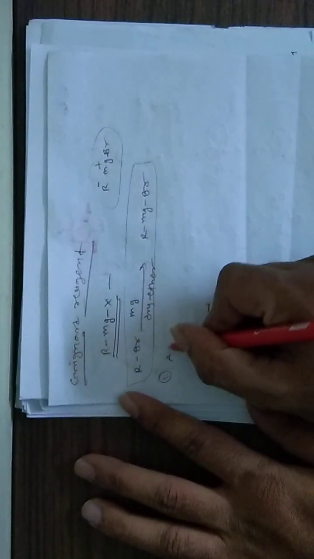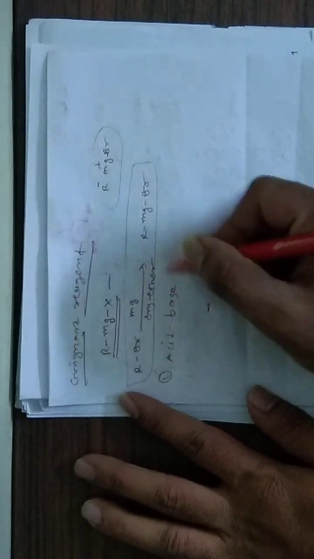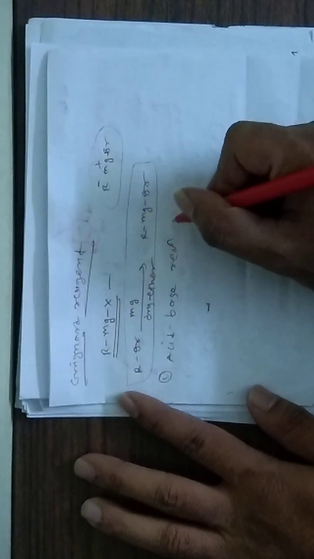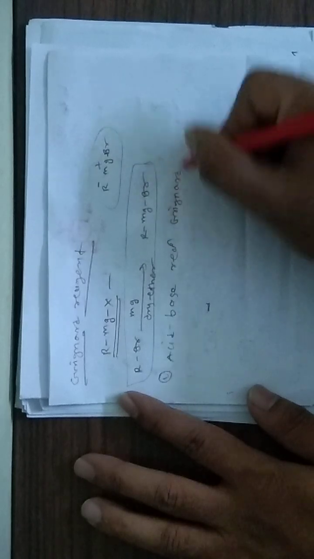Now first we will see the acid base reaction of Grignard reagent. And remember please, anytime if an acid base reaction can happen, then prepare the acid base reaction before elimination, nucleophilic addition and substitution reactions. Please prepare acid base reaction first. So this type of acid will react with the Grignard reagent.